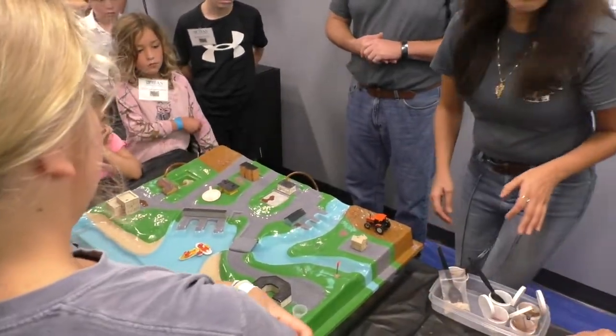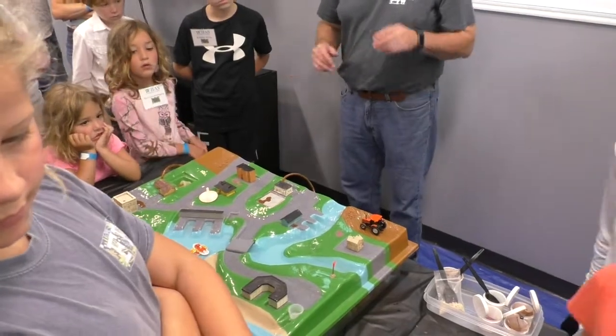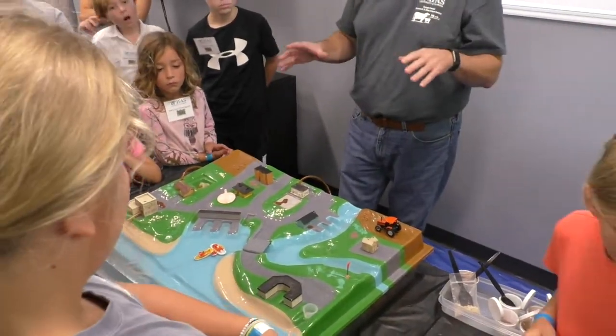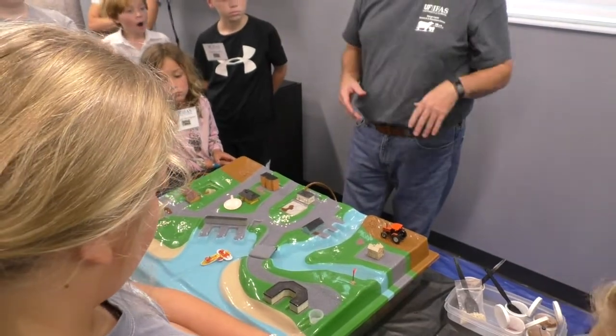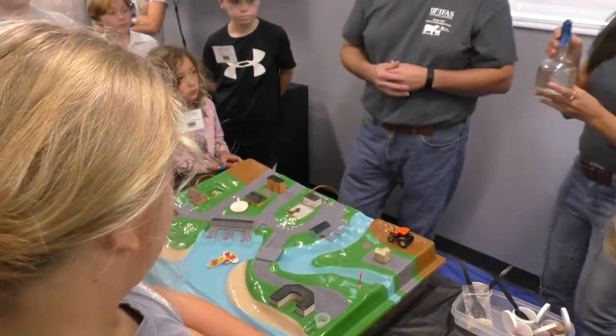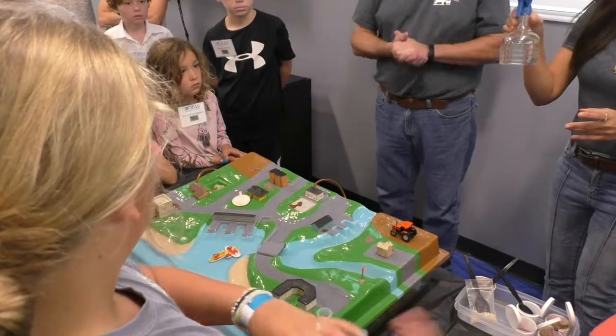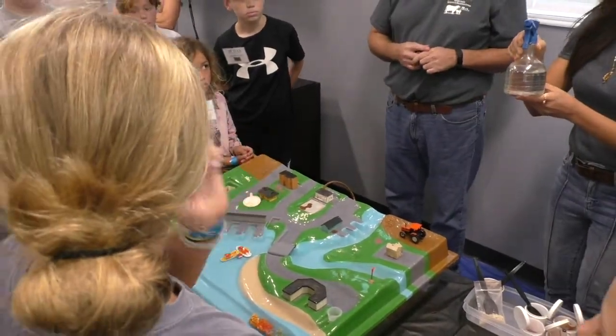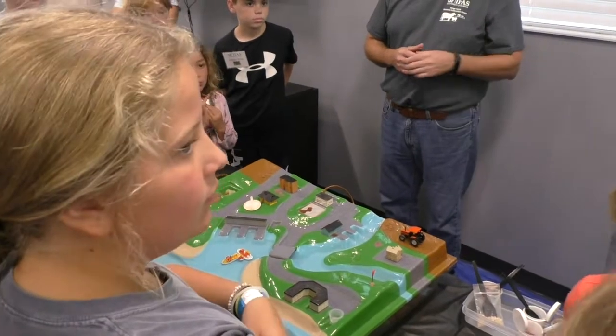Okay, so now, this is some of the examples that we're going to show you. What needs to happen next for these non-point source pollution products to move? What has to happen? Rain. So we need someone to make it rain. Who's going to be the rain? Who hasn't done anything yet? You want to do it, yeah.